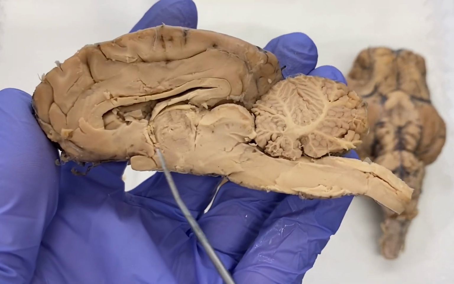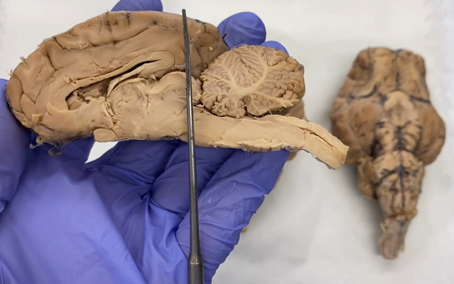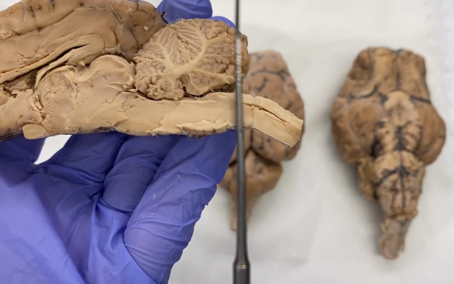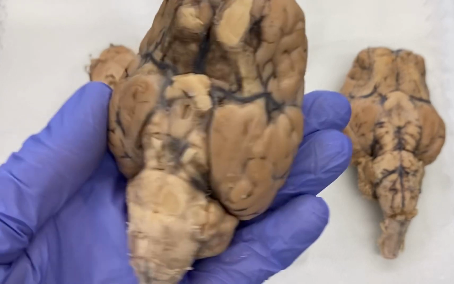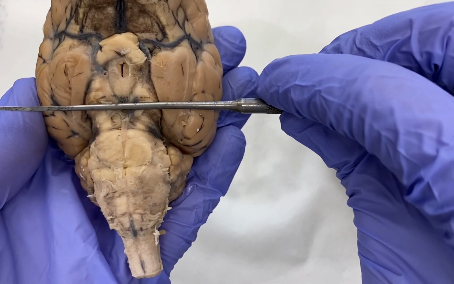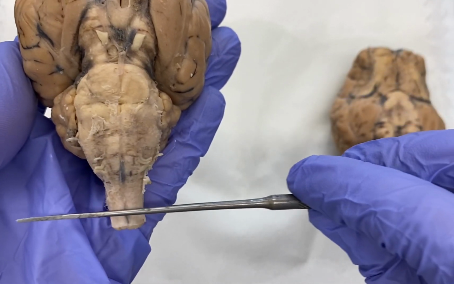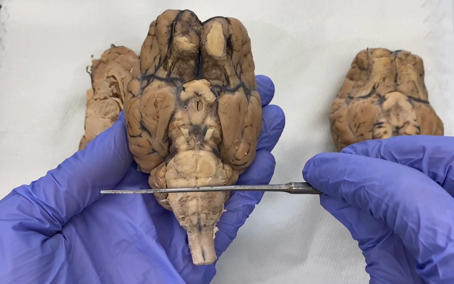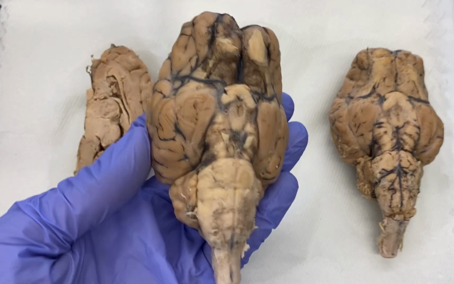If we continue looking, we can continue down into our brainstem. We have what's called our midbrain, our pons, our medulla, and then our spinal cord down here. You can see the same thing if we look on an intact brain. This approximate region here is the midbrain. This is our pons, this is our medulla, and this is our spinal cord down here. So midbrain, pons, medulla, and spinal cord.